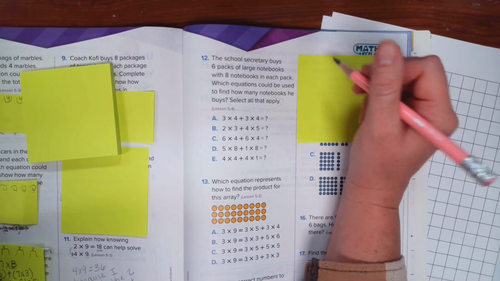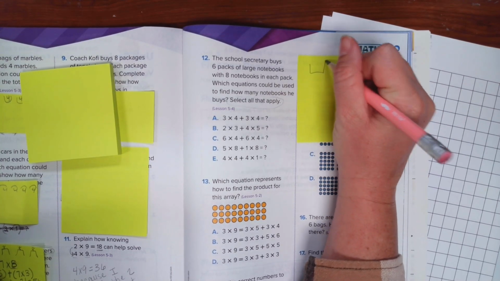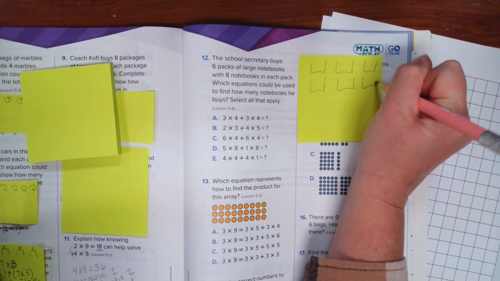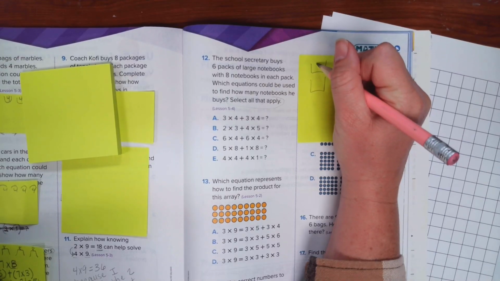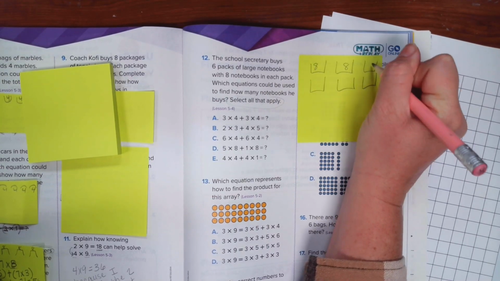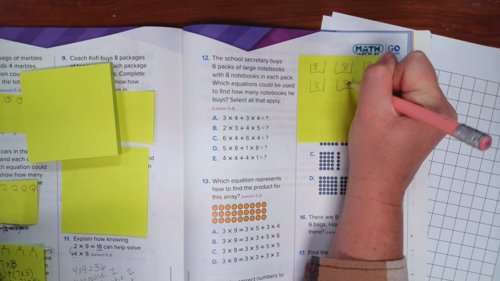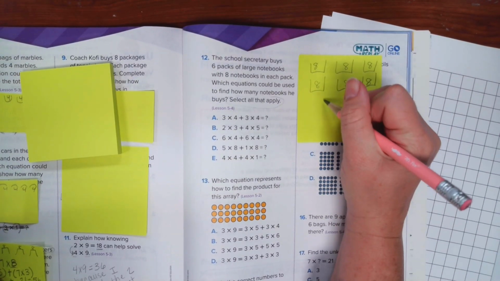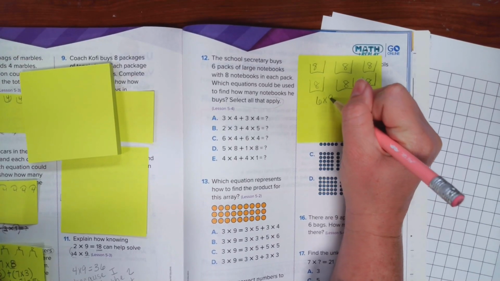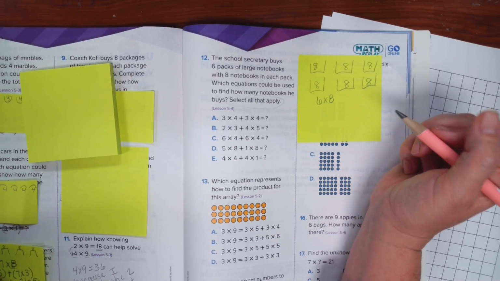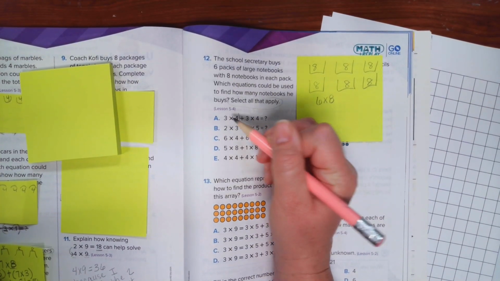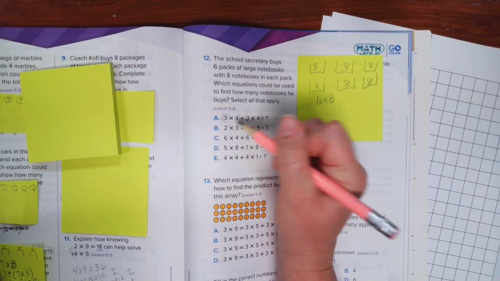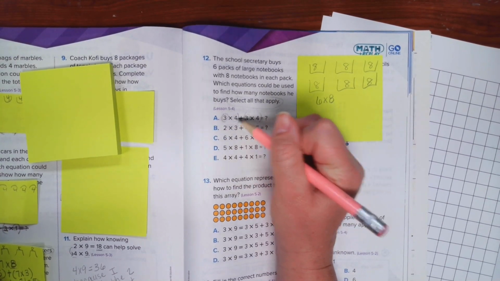The school secretary buys 6 packs. So 1, 2, 3, 4, 5, 6 packs. And in each one of them, there's 8 notebooks. Okay, this is me making sense of it. So that means the equation is going to be 6 times 8, my 2 factors I'm going to be using. So if I look at this and put parentheses around A, 3 is staying the same, and 4 is staying the same.